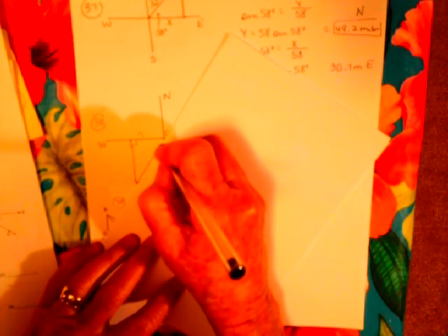What bearing should the captain set to sail directly back to harbor? Harbor's the origin. So he wants to go directly back to the harbor. We know this is 7. We know this is 39. We want to find theta because if we find theta, it'll let us find this bearing right here, which is the complement of theta.